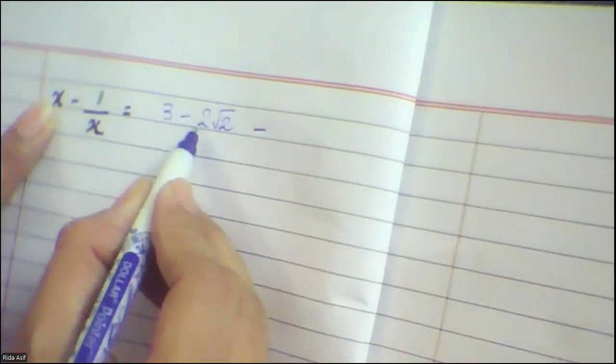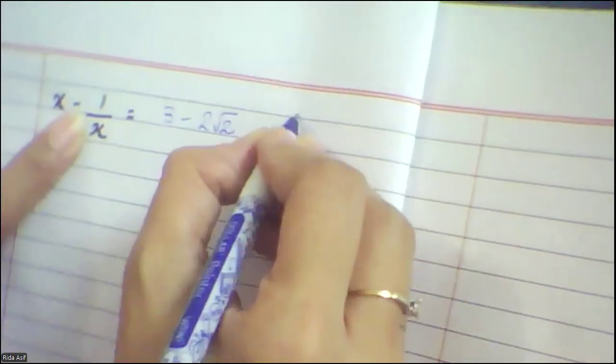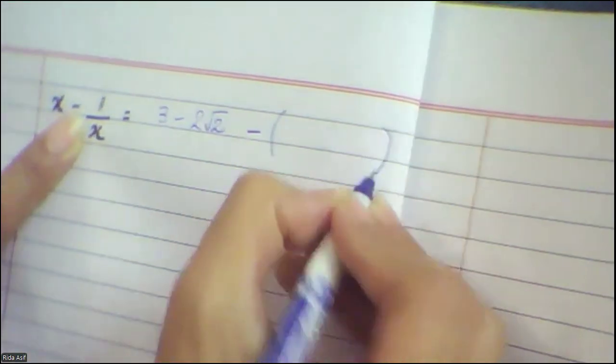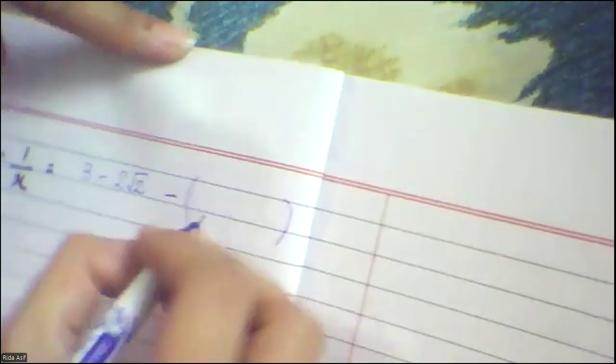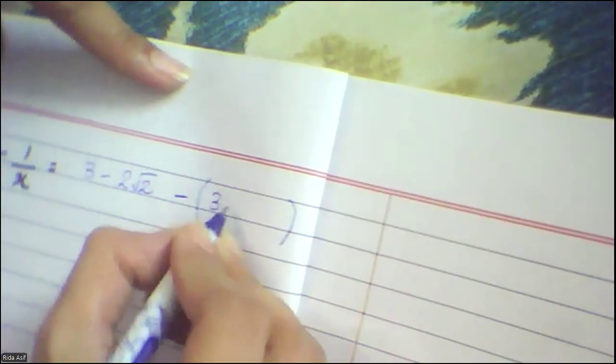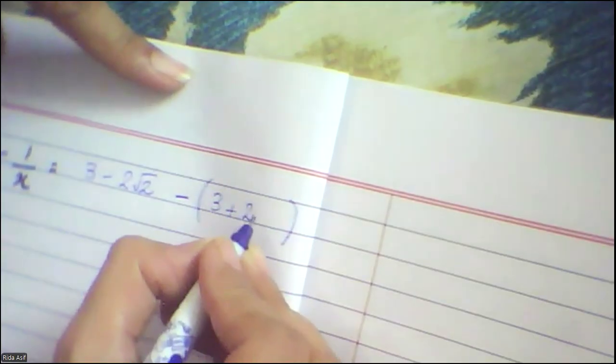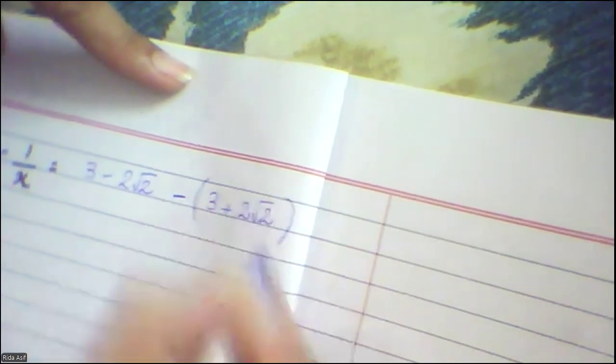What about 1 over x? The answer of 1 over x is 3 plus 2 root 2, right? So just write down the answer of 1 upon x, that is 3 plus 2 root 2.